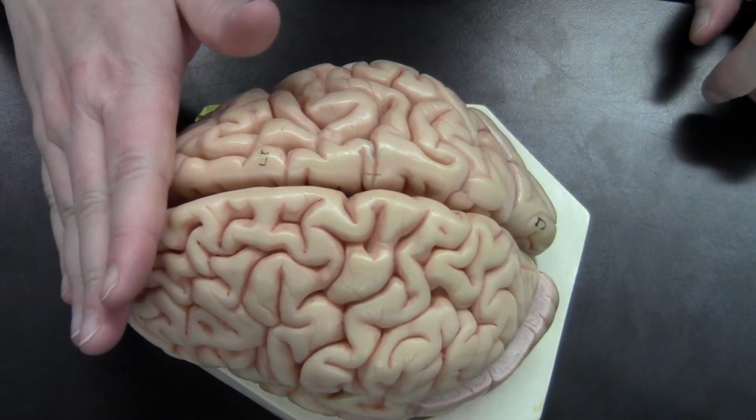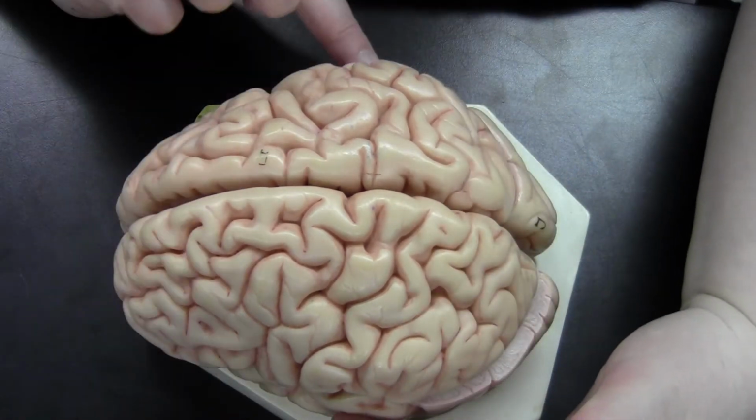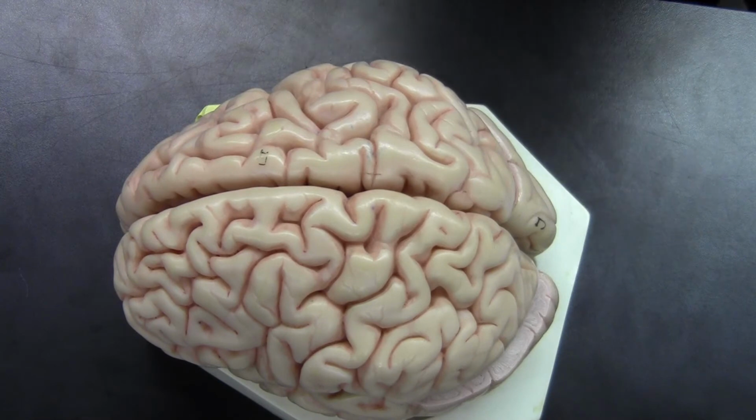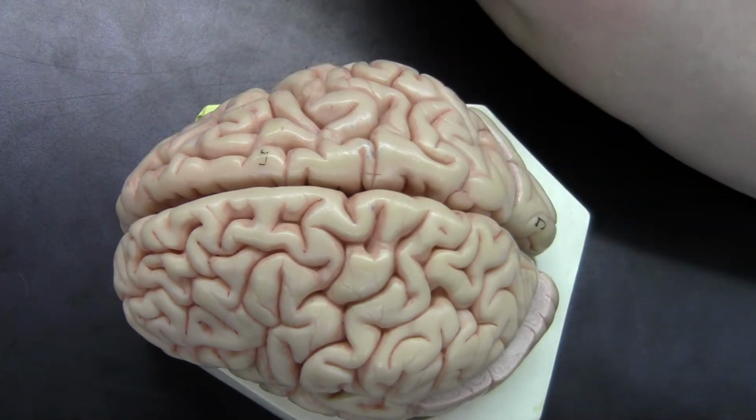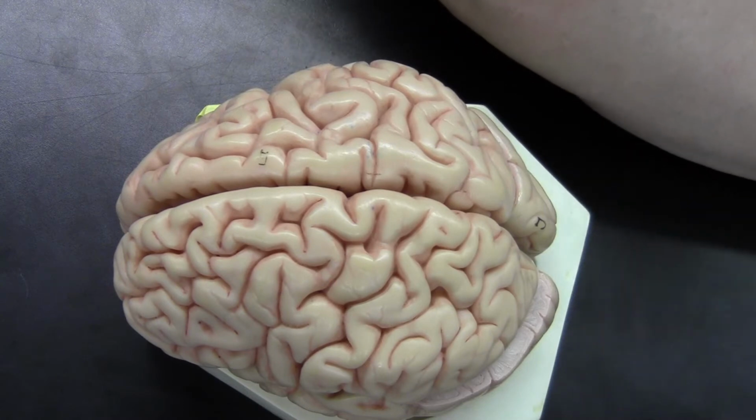So we've got frontal lobe, occipital lobe, parietal lobe, and then the temporal lobes will be on the sides, in the exact same places where the bones of the skull were, with those same names.